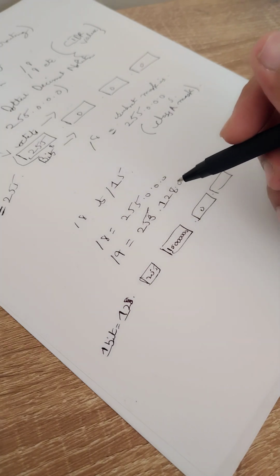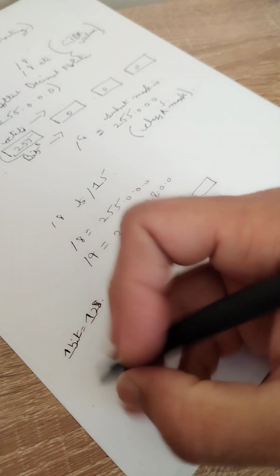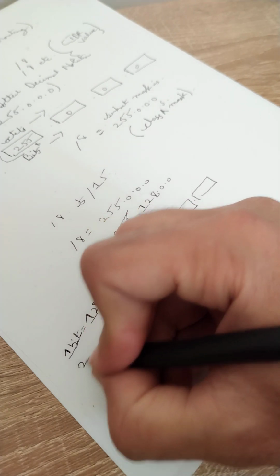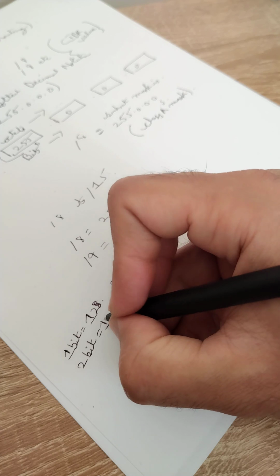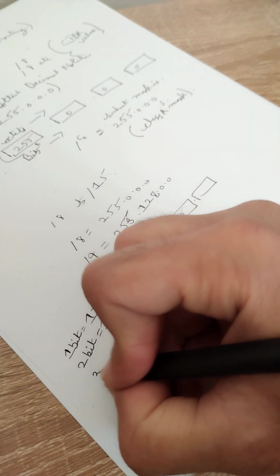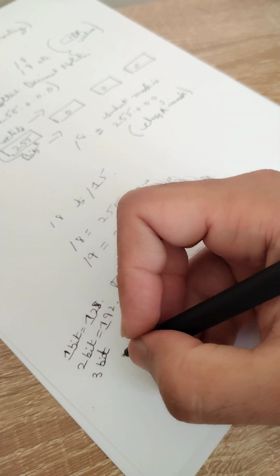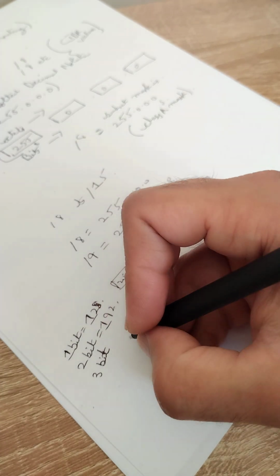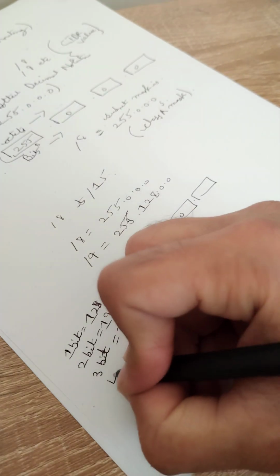The values are always going to be the same; it's a slight pattern. If it's 2 bits, then you have 192. If it's 3 bits, then you have 224.